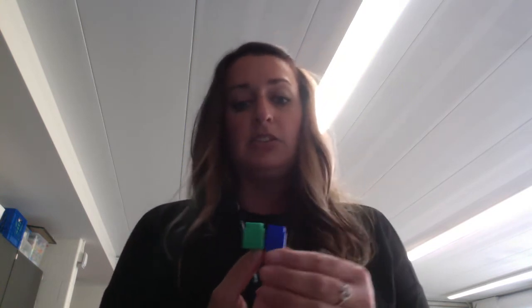So to begin, I'm going to show you these two cubes. I have a green and a blue, and they are next to each other. These are next to, or another term we could use is beside. These two cubes are next to each other or beside each other.